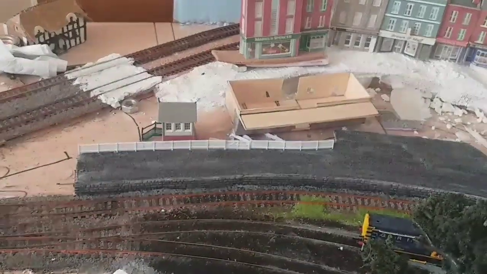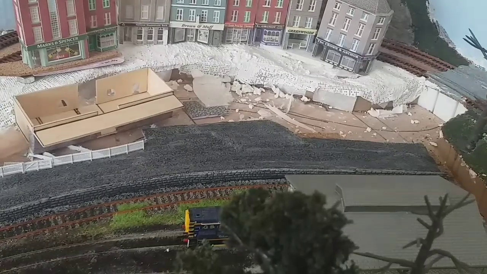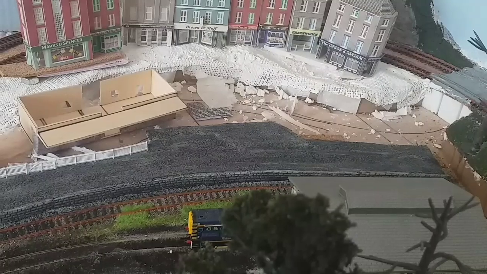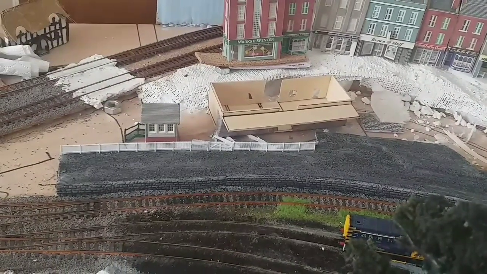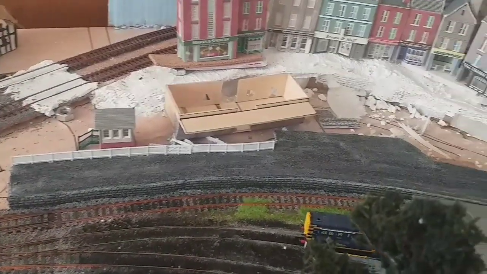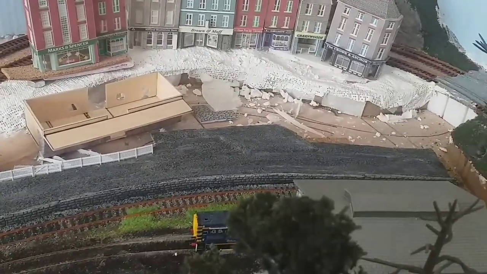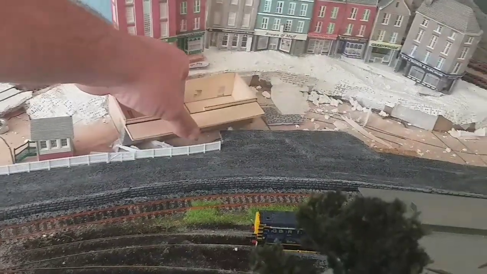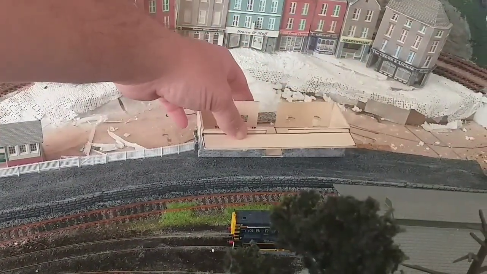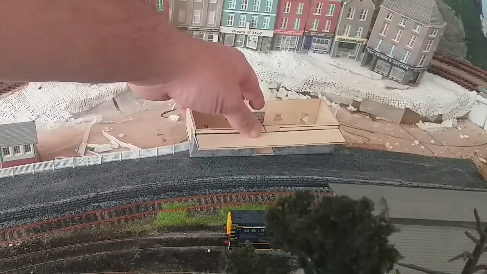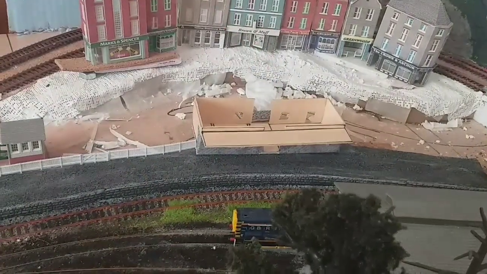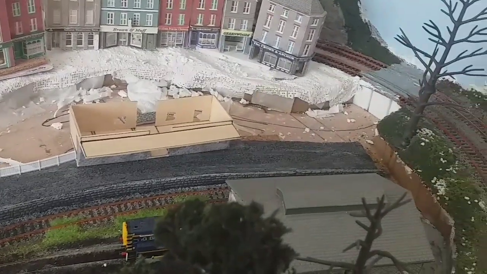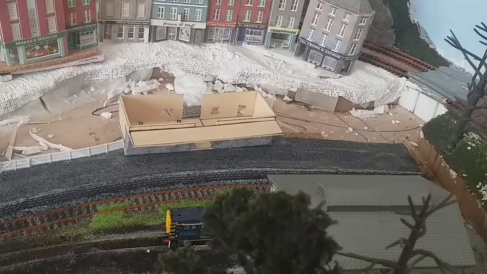I think it could, to be honest, do with being a bit lighter, so I might just redo the colour on that bit at some point, but I'm just seeing how it goes. I think it's a bit too dark at the moment. So yeah, we'll see. And that's where my scratch built station building's going until I get another sort of proper one.